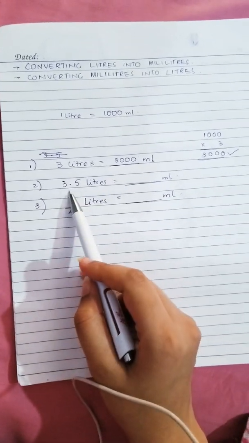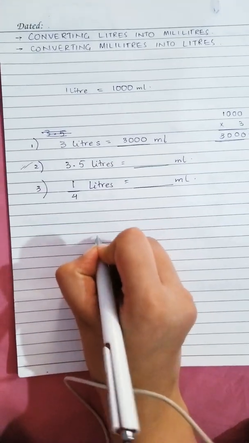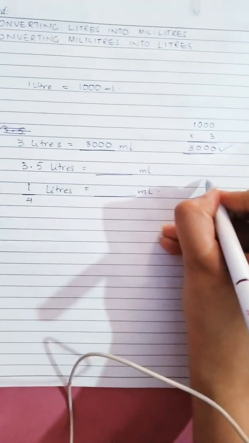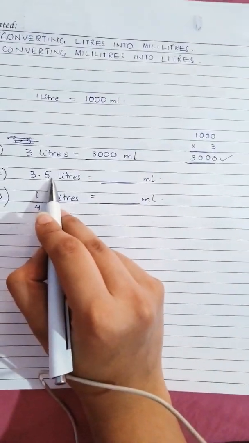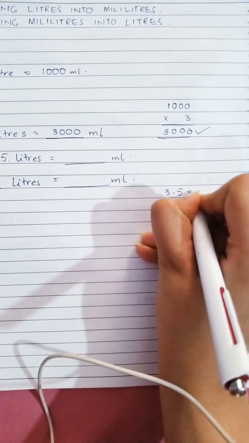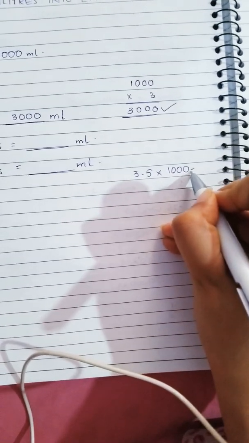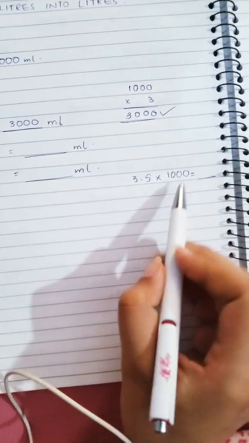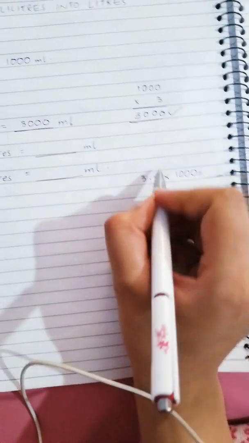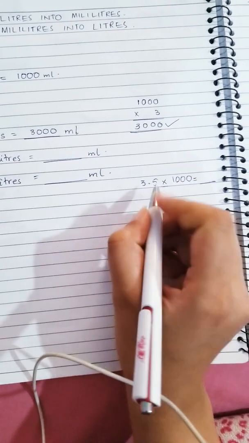Now for those, let's solve question number 2 over here, which is 3.5 liters into how many milliliters. Now you must have learned how to multiply thousands and hundreds and tens to a number, right? So the number of zeros that we have, 3 zeros over here, 1 2 3. The decimal moves 3 places forward when we are multiplying a number, right?